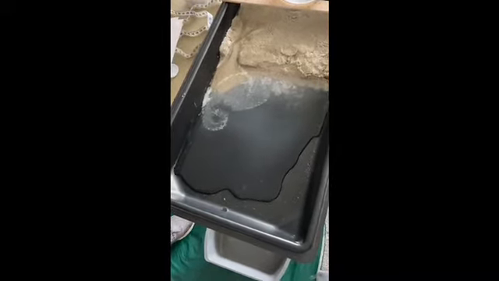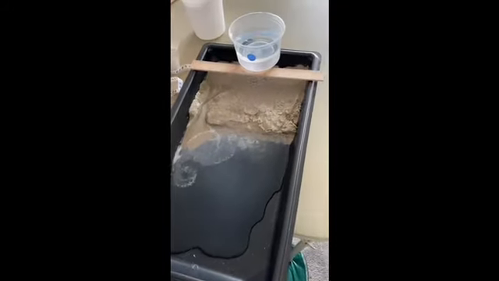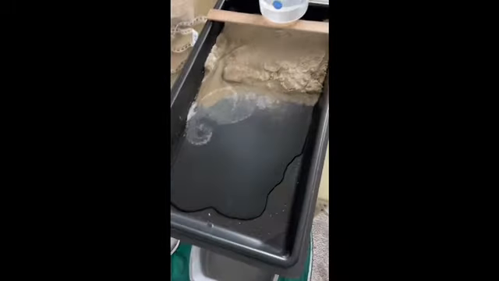Getting close. And our water source container is only about half full now, so keep being patient.